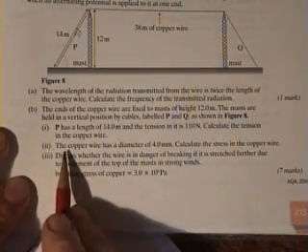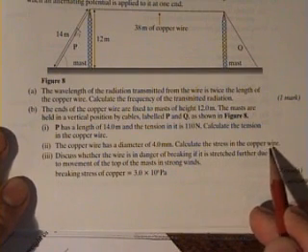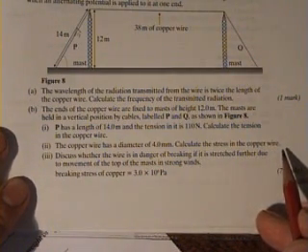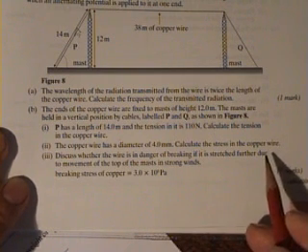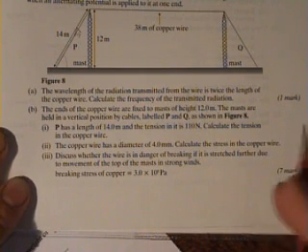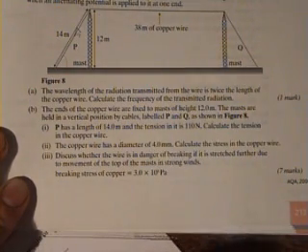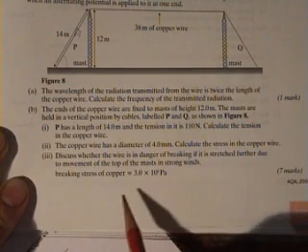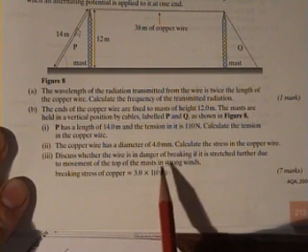Next part, it tells you the diameter of the wire. Calculate the stress in the copper wire. So hopefully you know the formula for stress. It's something you do need to learn. Force divided by area. Just remember to get the right units. The diameter is given in millimetres. If we're going to give the stress in newtons per square metre, you've got to do a conversion. And of course, the number of square millimetres in a square metre is not 1,000.